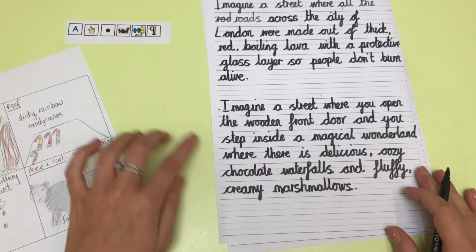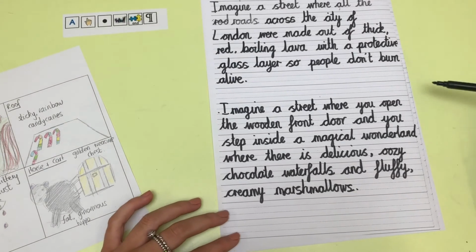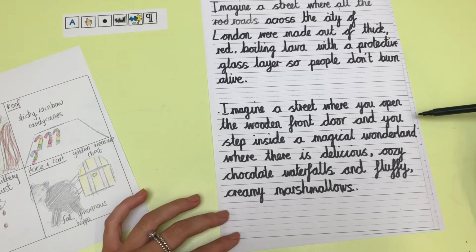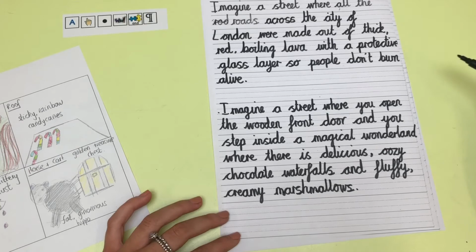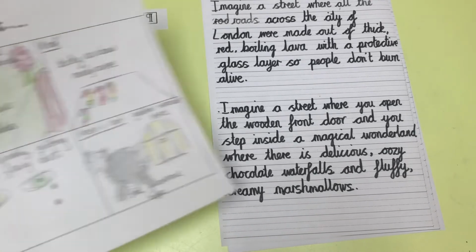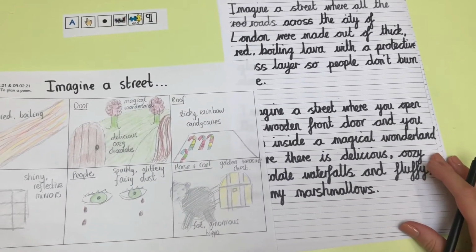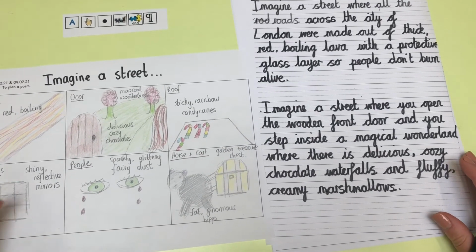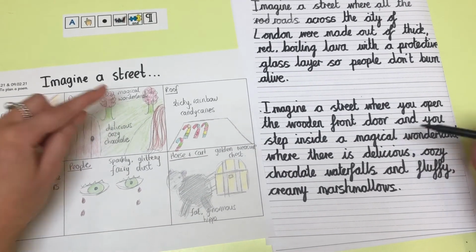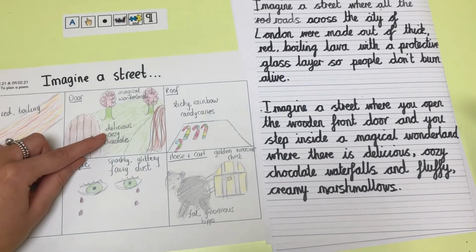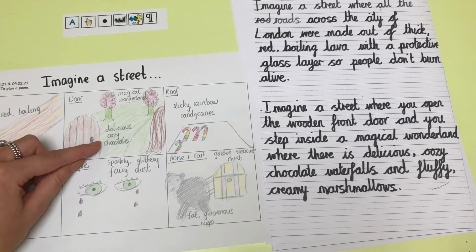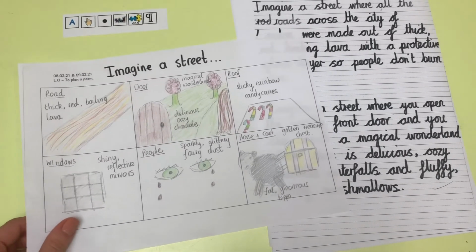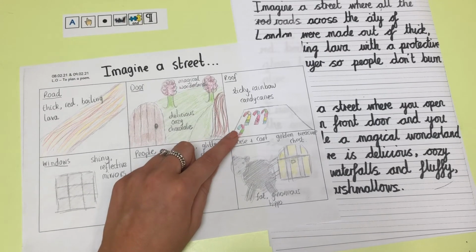I need to check my sentence now again so it makes sense. Imagine a street where you open the wooden front door and you step inside a magical wonderland where there is delicious, oozy chocolate waterfalls and fluffy, creamy marshmallows. So I'm just going to go back to my plan and check that I have used the adjectives off my plan. So I've used magical wonderland, yes. Delicious, oozy chocolate waterfalls, yes. And then I've even challenged myself and I've just added a little bit extra to that one. So now I'm going to move on to my final box for today, which is the roof.